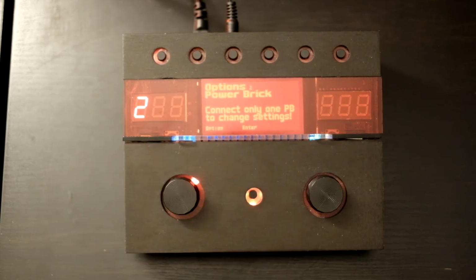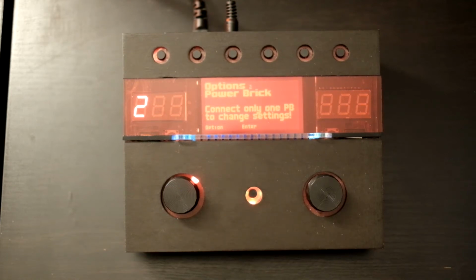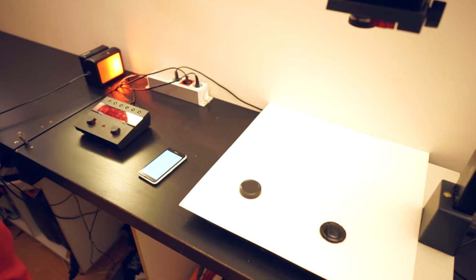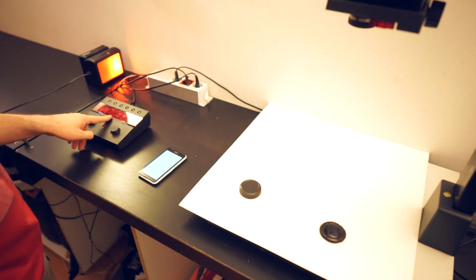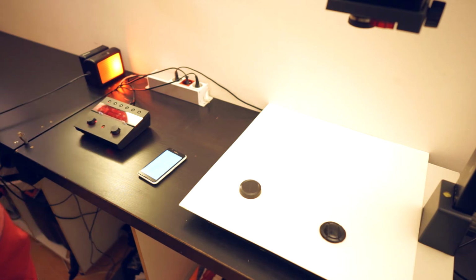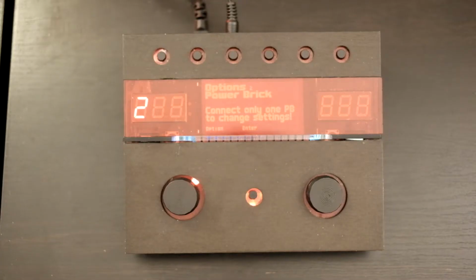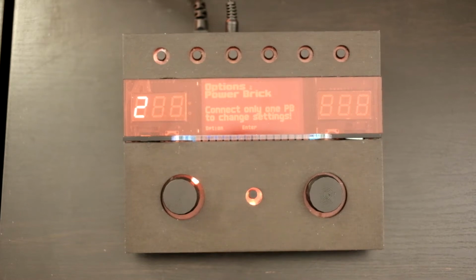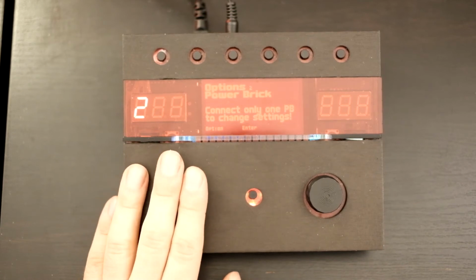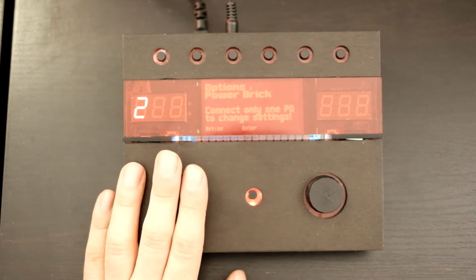And it says loud and clear underneath, connect only one power brick to change settings. This is important. This is once again a technical limitation. We made some software changes that turned out to be incompatible with the hardware, but the PCBs were already ordered and assembled at that time. Long story short, you can only hook up one power brick that you want to configure. Probably not a serious limitation for most people, because most of you have only bought one power brick. But for those who are planning on buying multiple, keep it in mind.